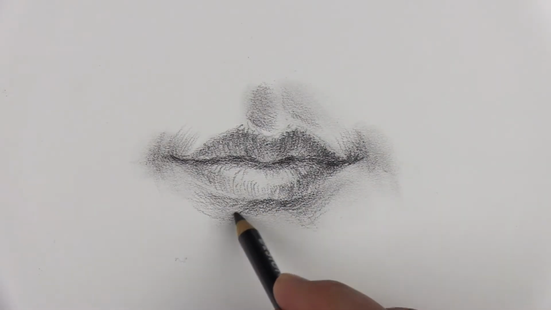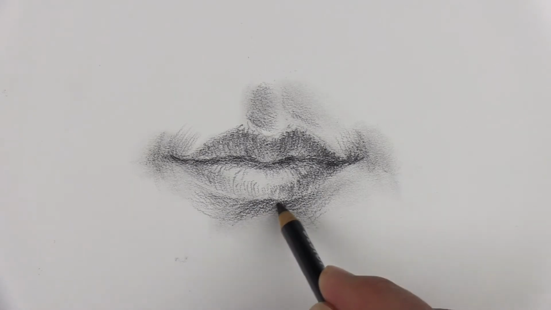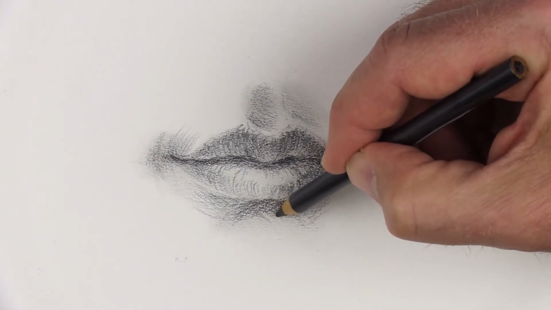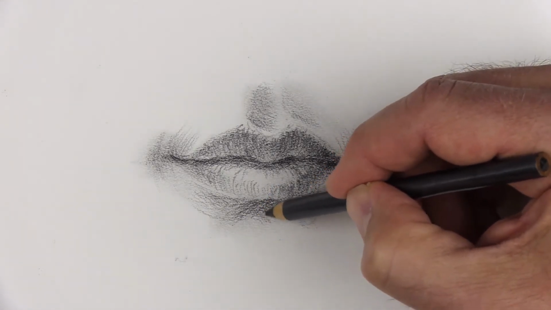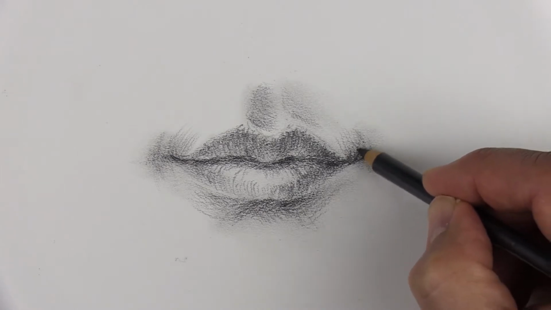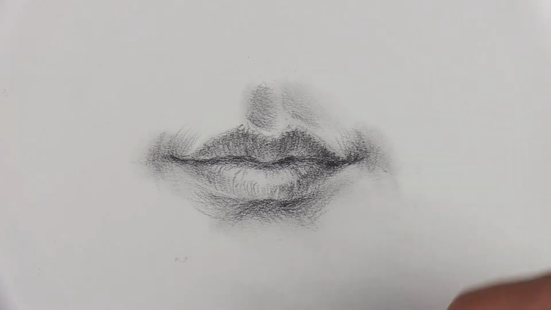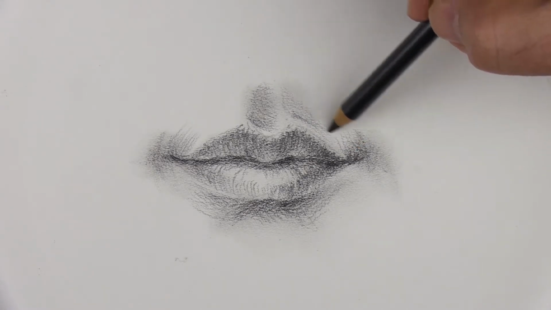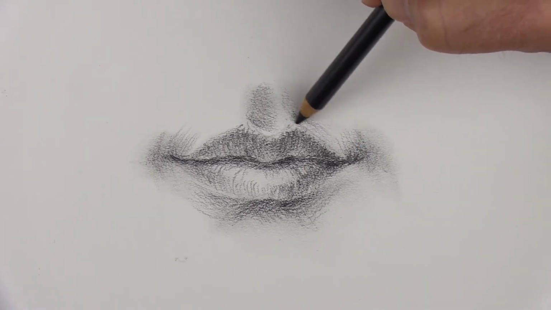Right here in the center is this furrow or dip where the space between two muscle groups curve up and into the mouth. It gets very dark right here in this area. You really don't need to put a complete outline to the corners of the mouth. Now I'll shade a little above the upper lip to finish this sketch.